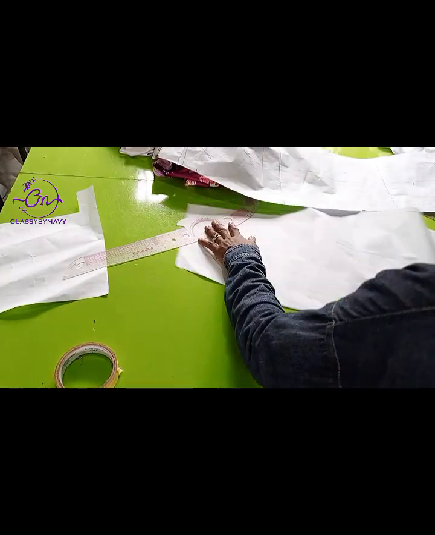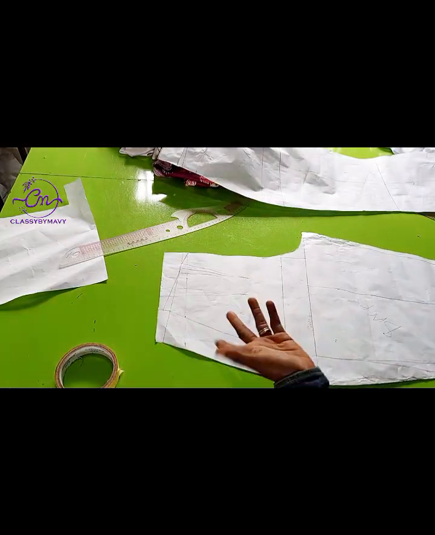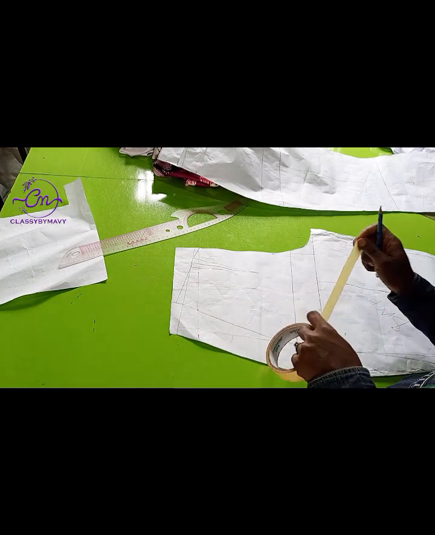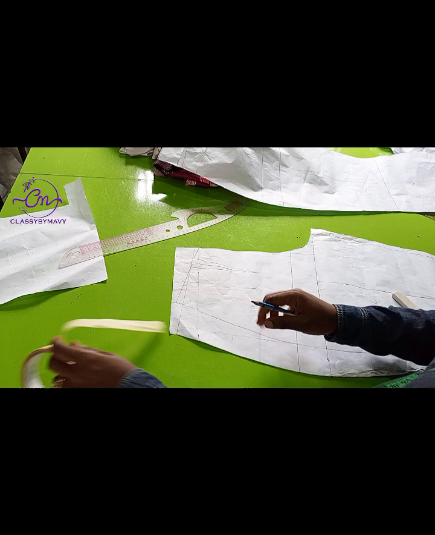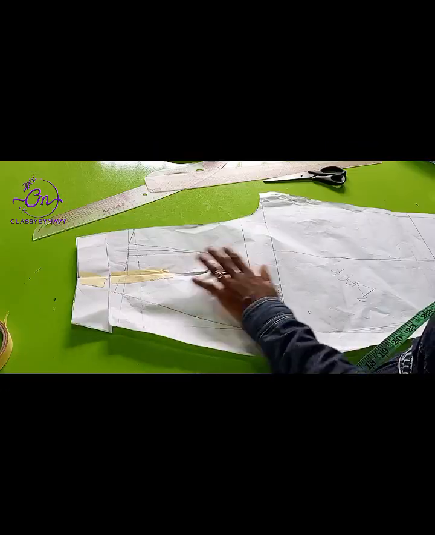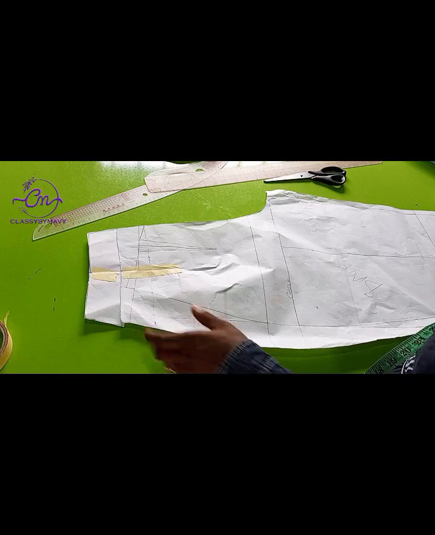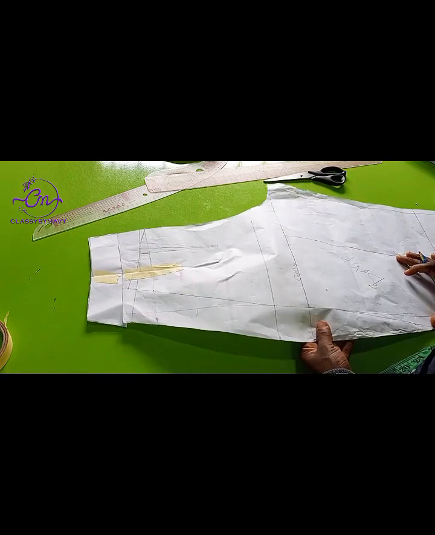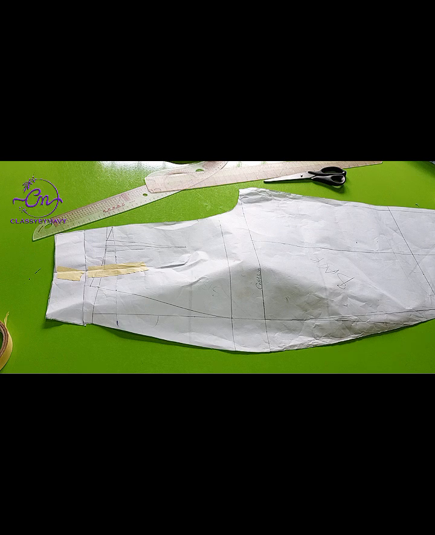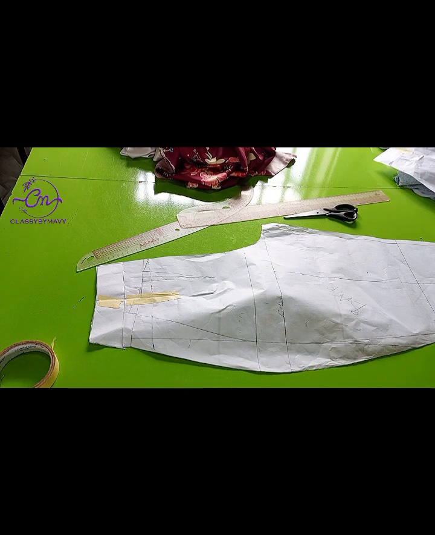I'll close the dart. After closing the dart, I'll raise the waistline upwards by 2 inches, and then I go ahead with the culotte pant alteration. Okay, so here we have both our patterns complete. Here is the back. I'm also done altering the back the same way I altered the front. Having done that, it's now time for us to alter the pattern to a culotte pant.